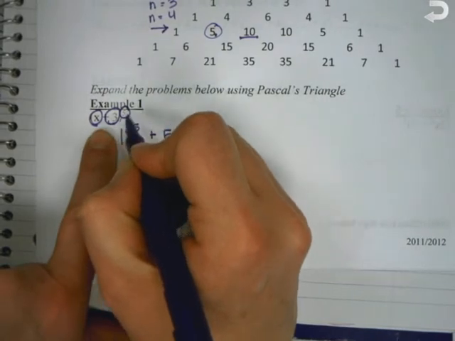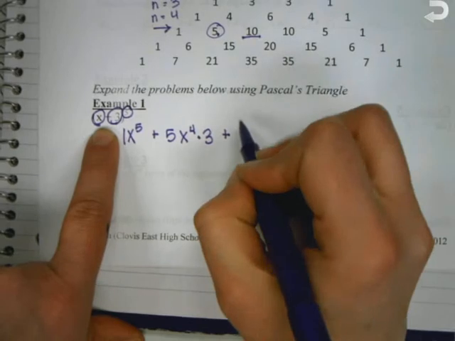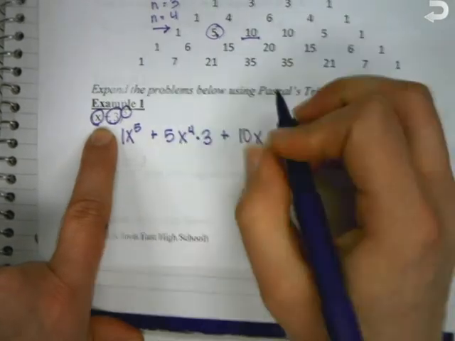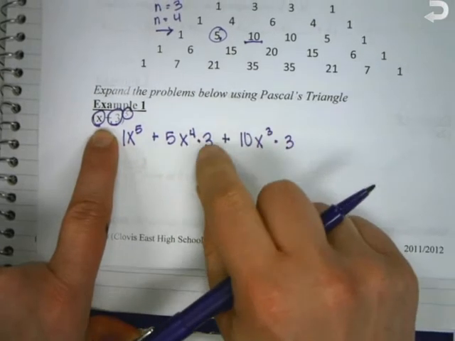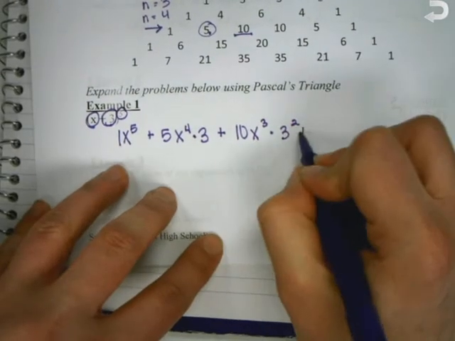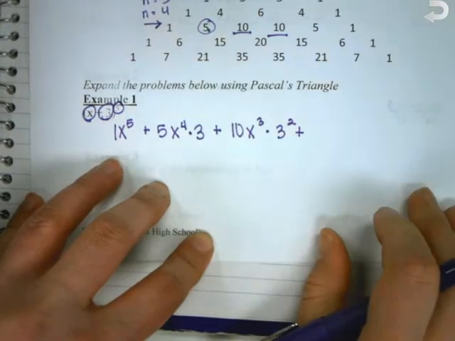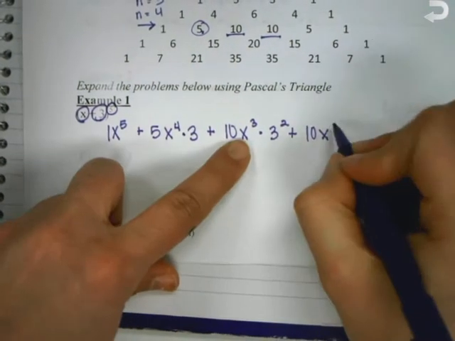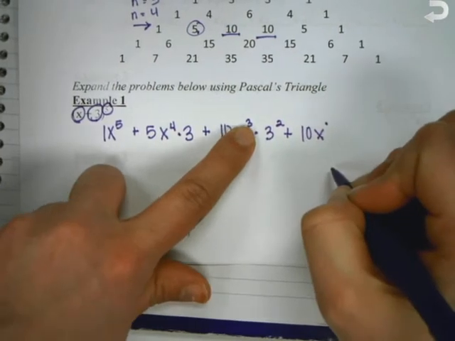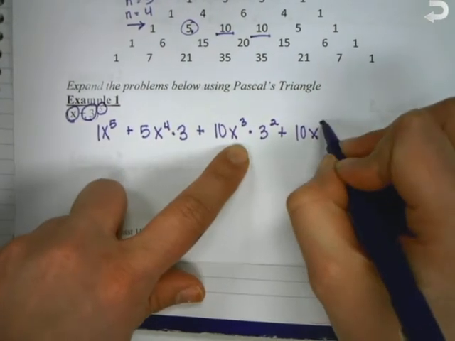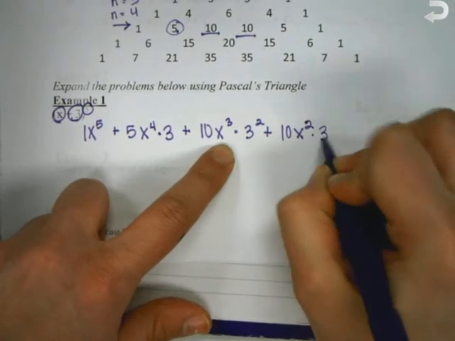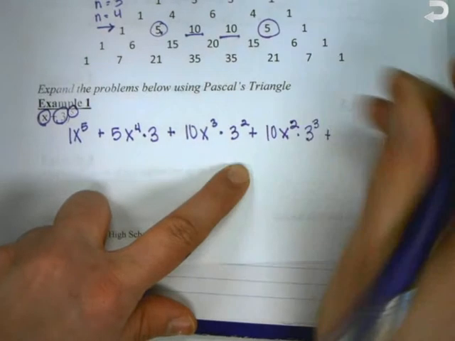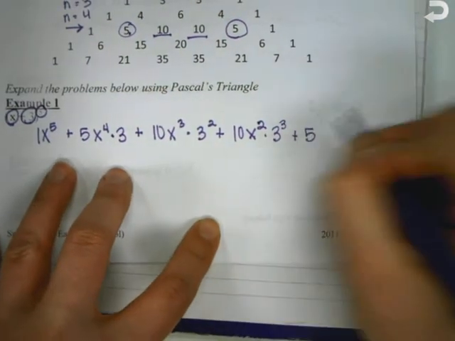Plus your next coefficient is 10. What's 1 less than 3 for x? So it's going to be x to the 2nd, times 3 to the, 1 more than 2 is 3, plus 5, x to the what? 1st, times 3 to the 4th, and then finally we end up at plus 1 times 3 to the 5th.